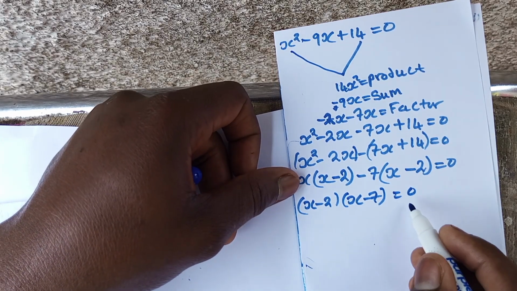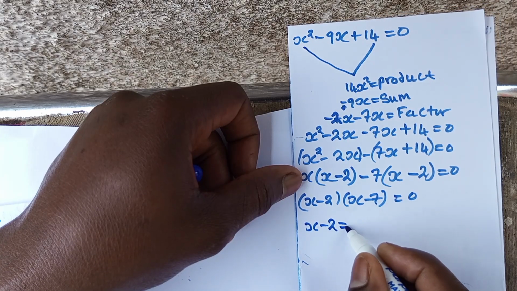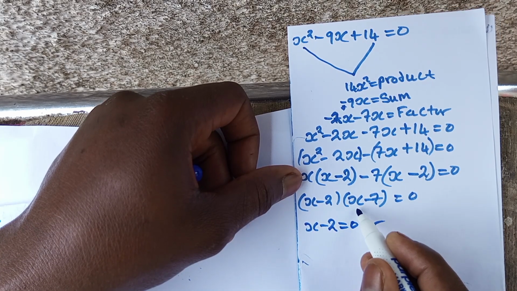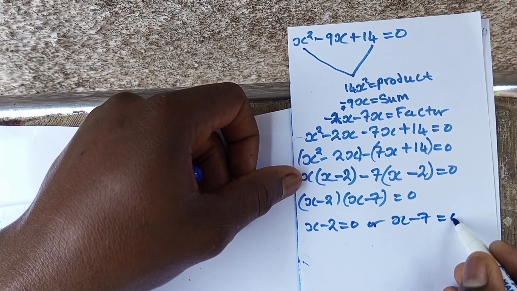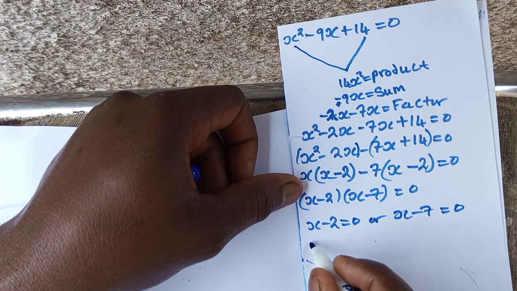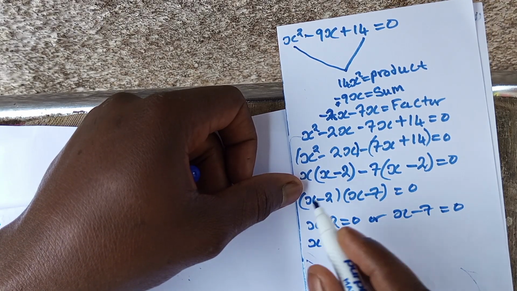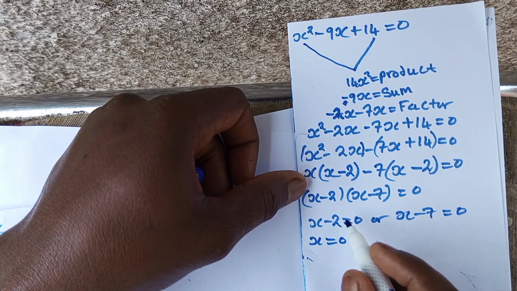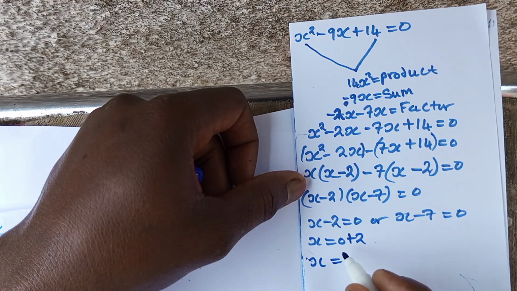Now take this one, equate it to 0. We say x minus 2 equals to 0, or we say x minus 7 equals to 0. So we say x will take equals to 0. Here is minus 2. Cross the equals to sign. The sign will change from minus 2 to plus 2. We say x equals to 0 plus 2.